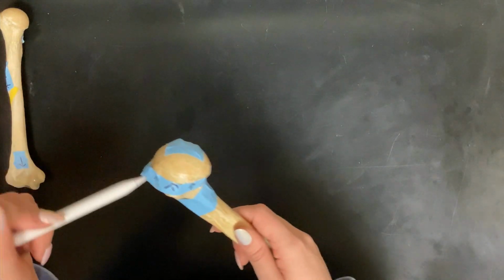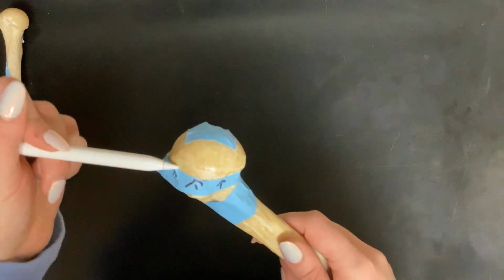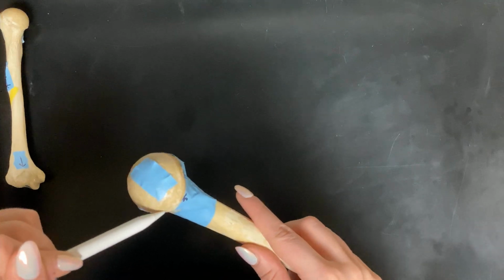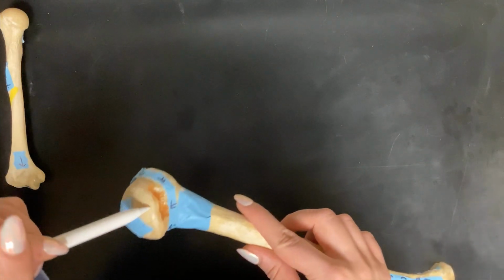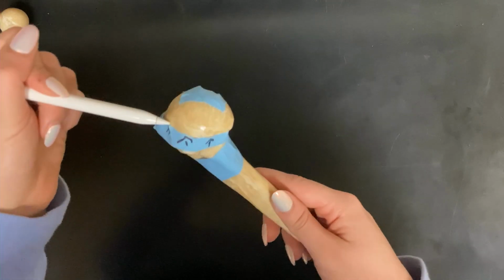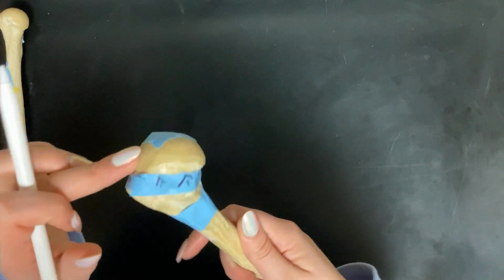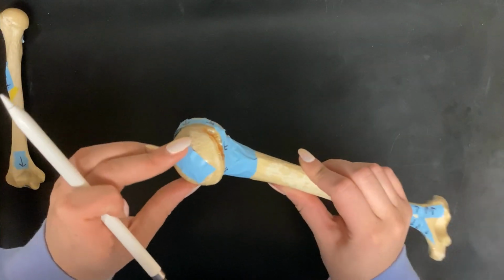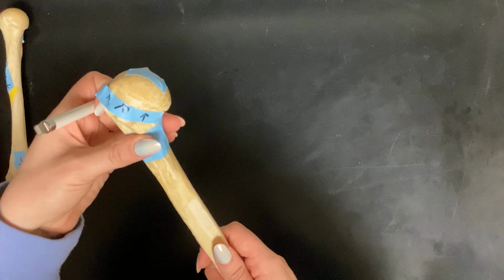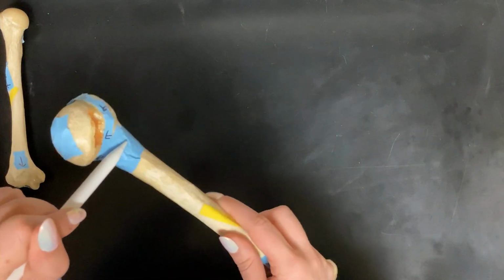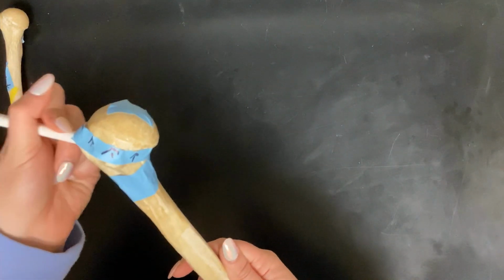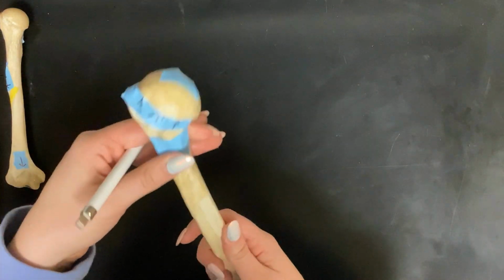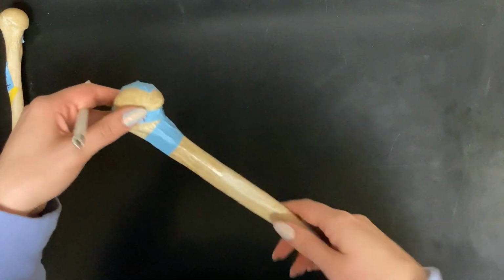And then if we come a little lower, we can see this line here that goes all the way around the head of the humerus, and that's called our anatomical neck, and that's where this is pointing to. And we can see it go all the way around. And then if we come a little lower, we are going to be looking at this part of our humerus. And this is just going to be covering our surgical neck.